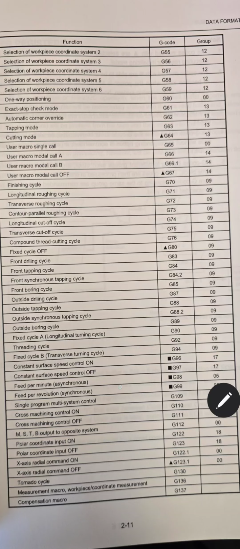Yes, the G code that I mentioned is very important for CNC. If you don't know how this works, you can't work with CNC. I think that you understand.